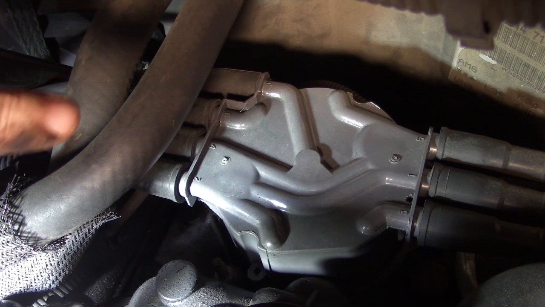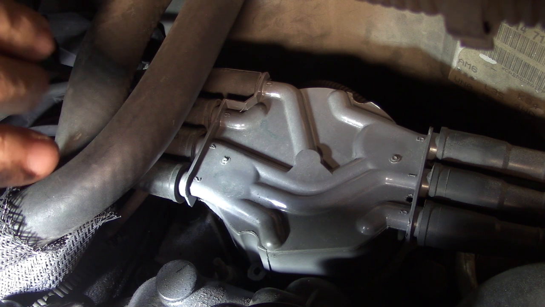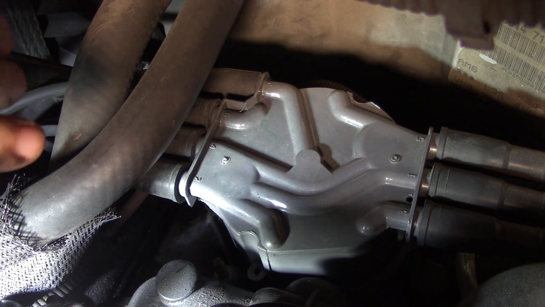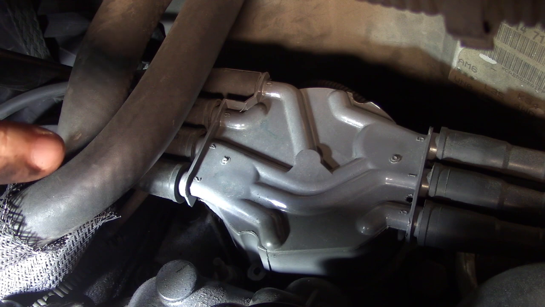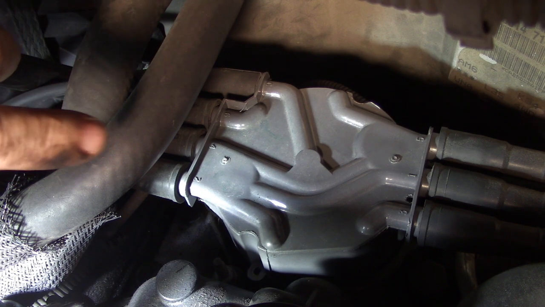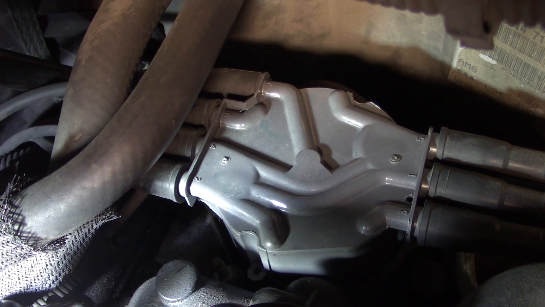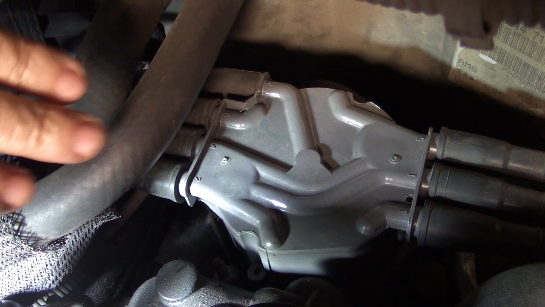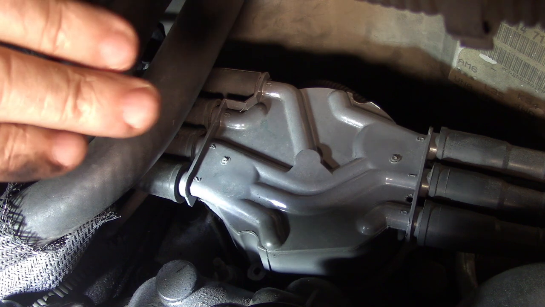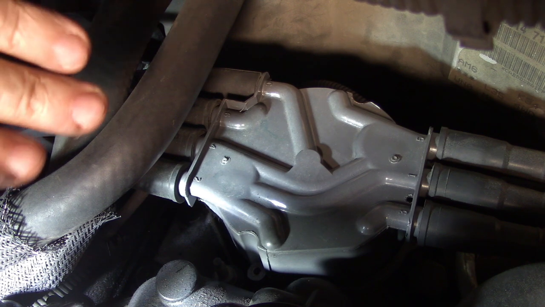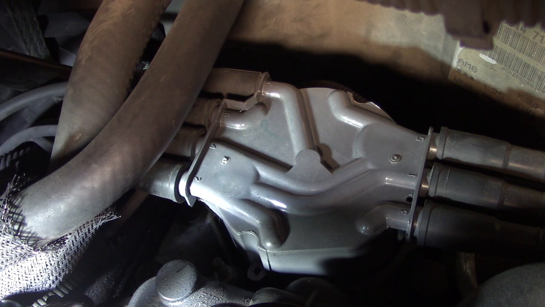But that way I will know that it is in static time, and then the computer can adjust it from there. But I'm not going to waste the time of trying to find out if this is one tooth off or not, because I really don't care. It needs a distributor, and I'm going to put it in, using the proper procedure to get it timed with number one, and that should take care of the misfires. And I will do a video on changing that.